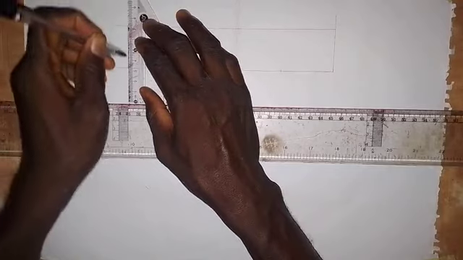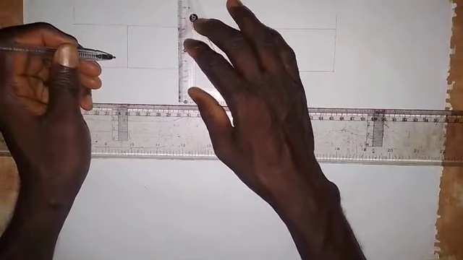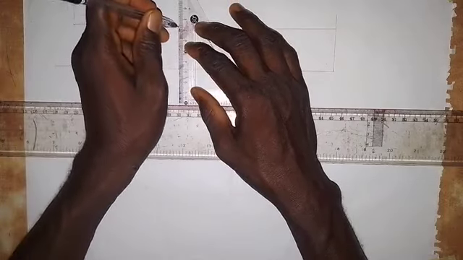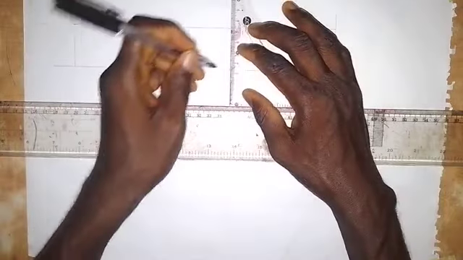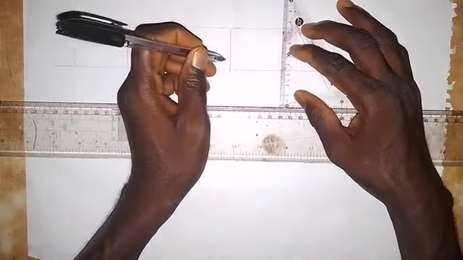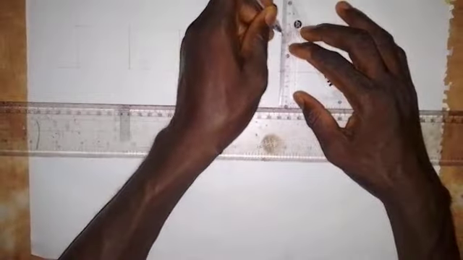So we draw a vertical line here, and then coming to this point, I'll also draw a vertical line at this point. Okay, so we have this. Then at this point I will also draw a vertical line. Then coming to this point, we also draw a vertical line here.